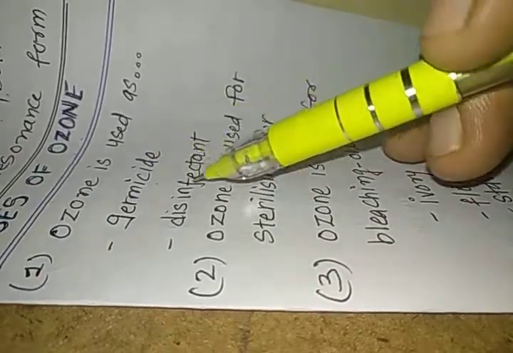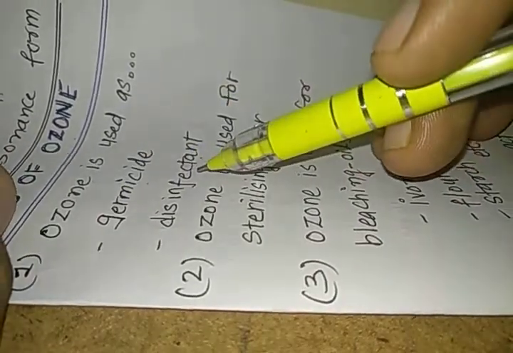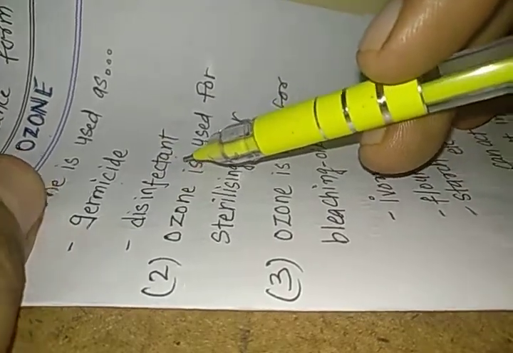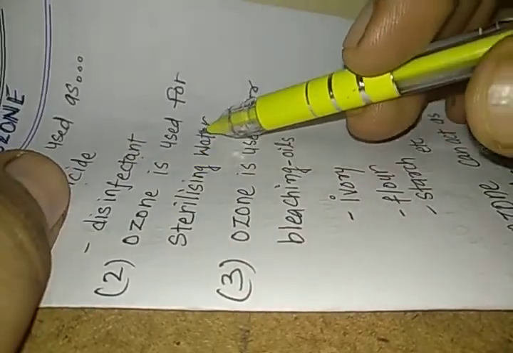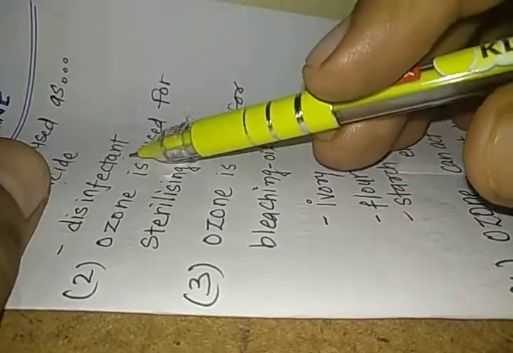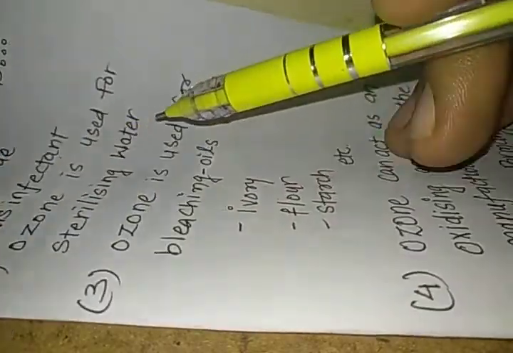So ozone kills germs and microorganisms, and it is used as a germicide or disinfectant. Ozone is used for sterilizing water. So when we want to make water free from germs or microorganisms, we use ozone.